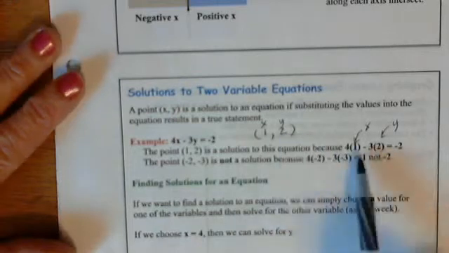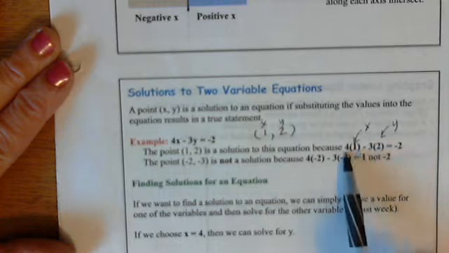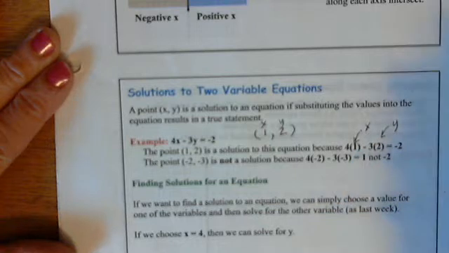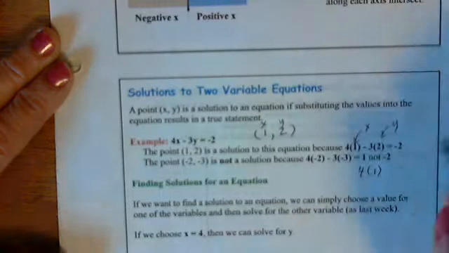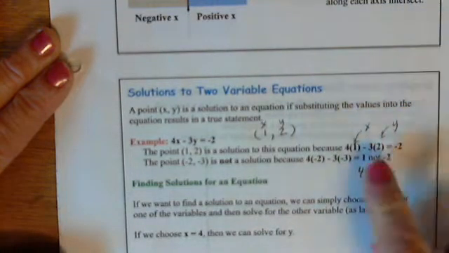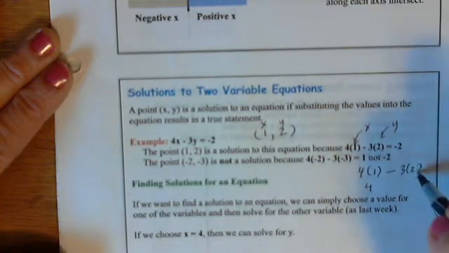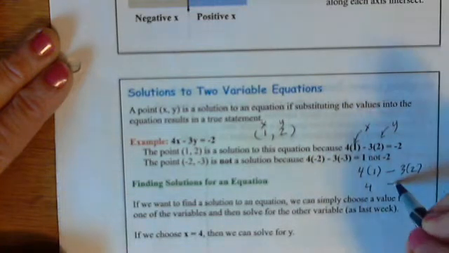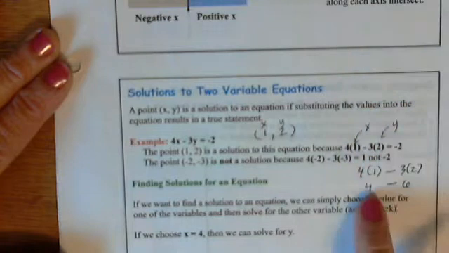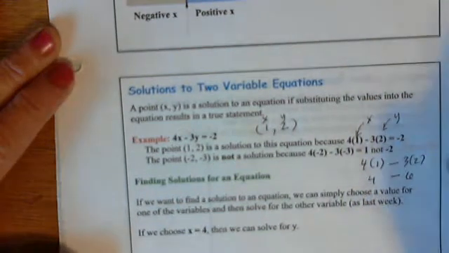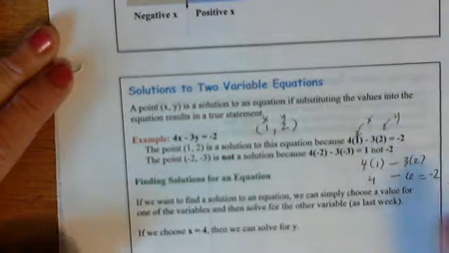Now to do the operations, 4 parentheses 1 means 4 times 1, and 4 times 1 is equal to 4, and then it says to subtract 3 times 2. 3 times 2 is equal to 6. So I am eventually doing 4 subtract 6, and the result is indeed negative 2.